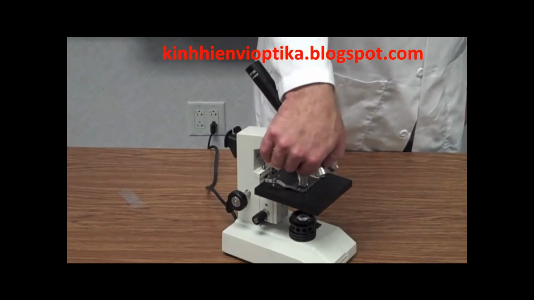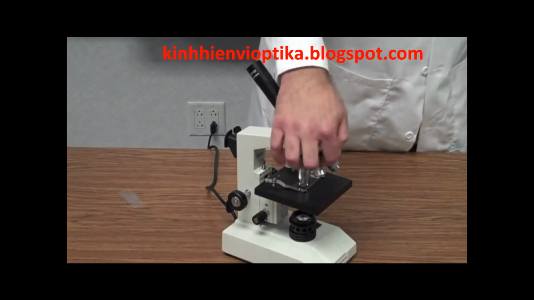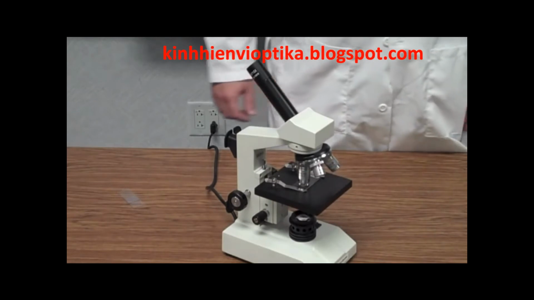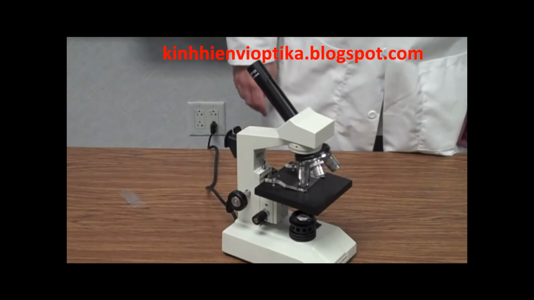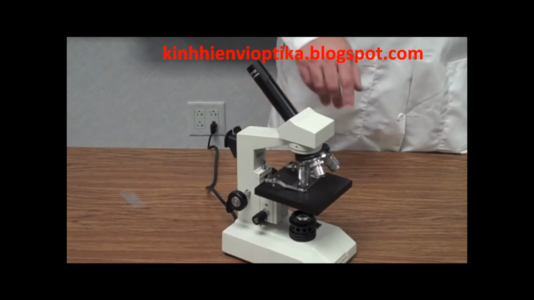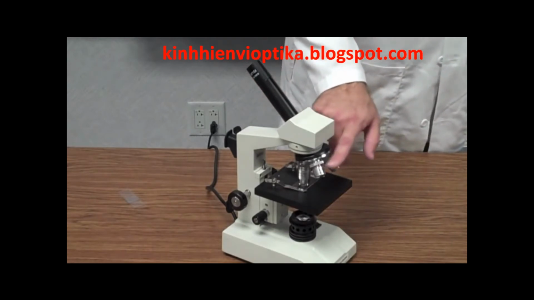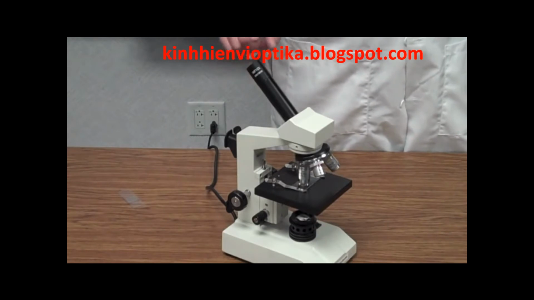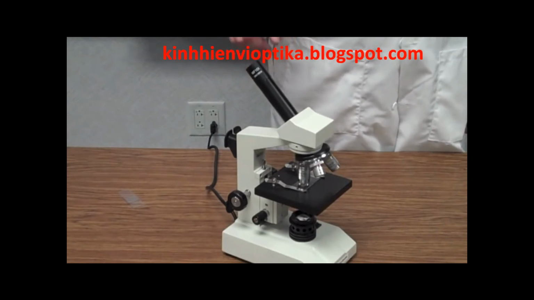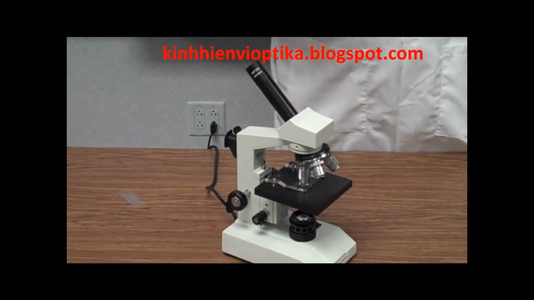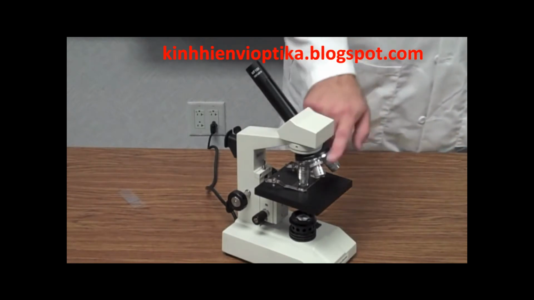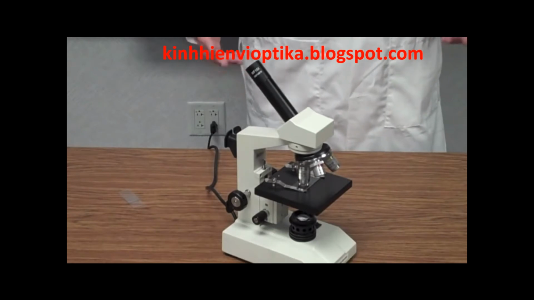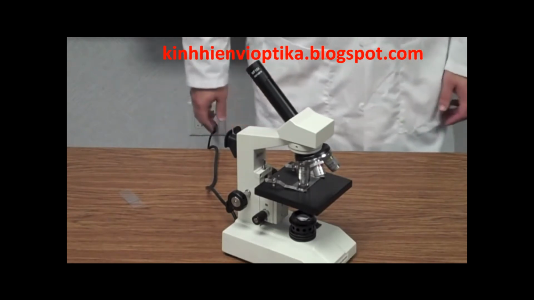So we'll start with low power. Here's the low power objective. It has a red band on it. This particular objective magnifies the image 4 times. So all I do is multiply that 4 times the magnification here at the eyepiece, which is 10 times. So 10 times 4 is 40 times. So on low power, the image is going to be enlarged 40 times greater than it is if you just look with your normal eyes.